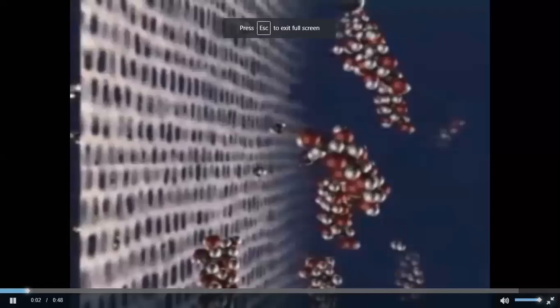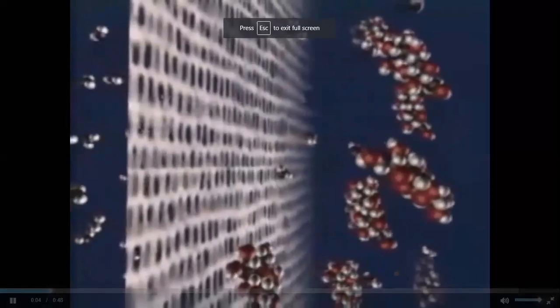This membrane separates pure water on the left from a solution of sucrose and water on the right.